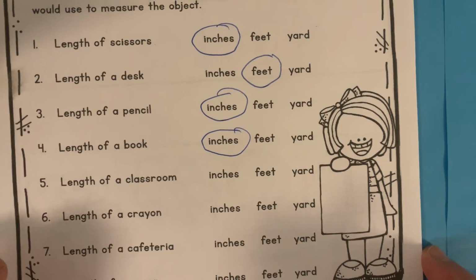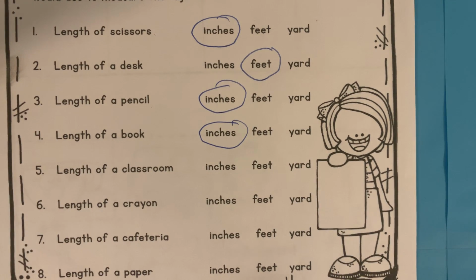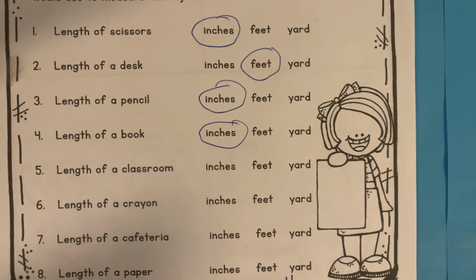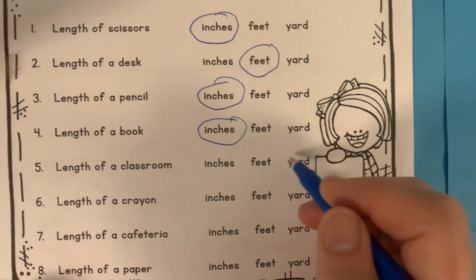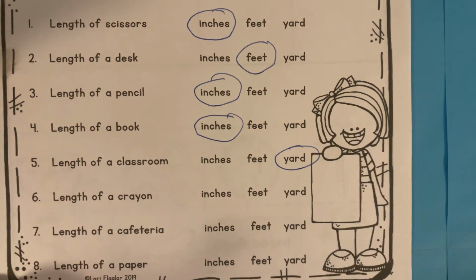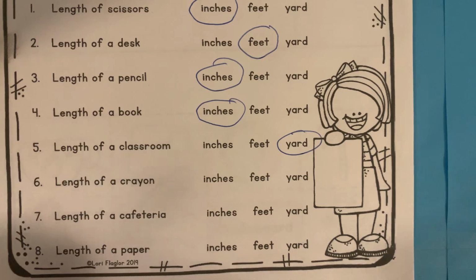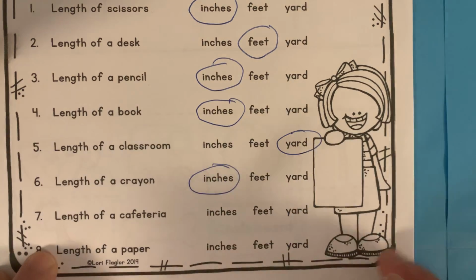The length of a classroom. So classrooms are pretty big, and if you took a big yardstick and measured with that, you could say the class was, say, like 15 yards long or wide. So I think yards would be a good way to measure a classroom. The length of a crayon. Once again, only the Jolly Green Giant would have crayons that were a foot long or a yard long, so that would be inches.